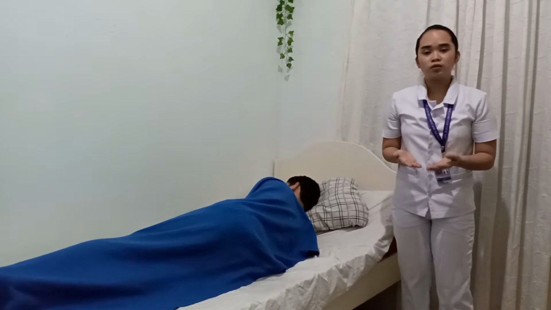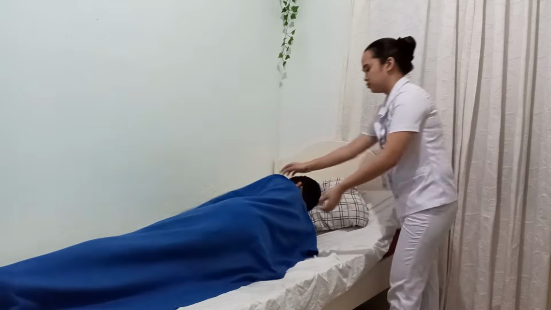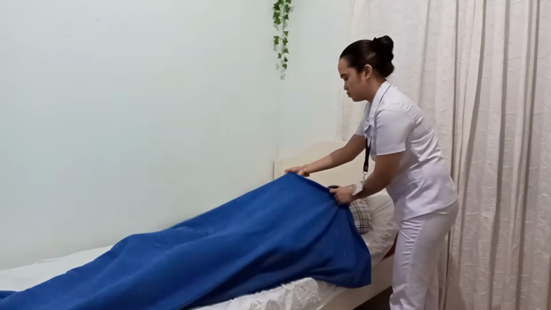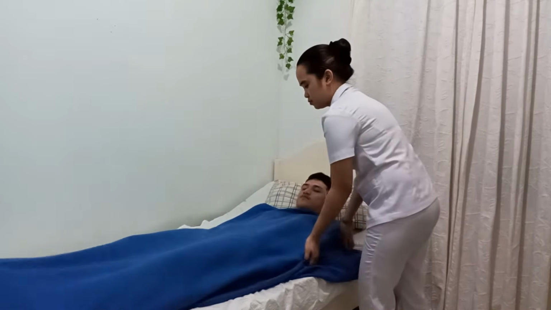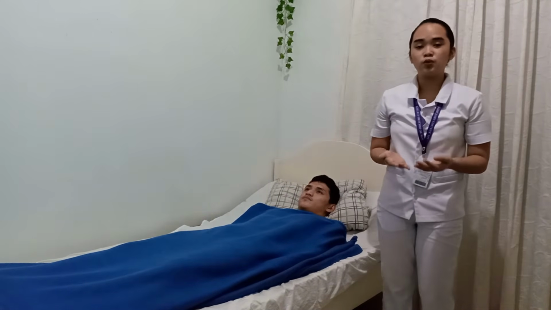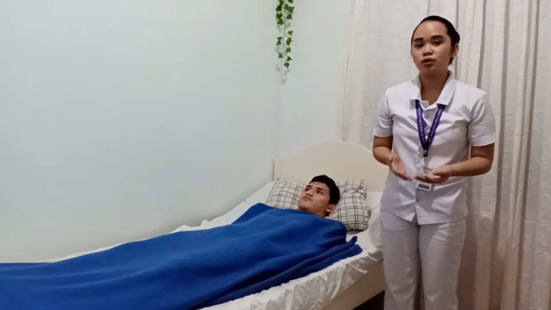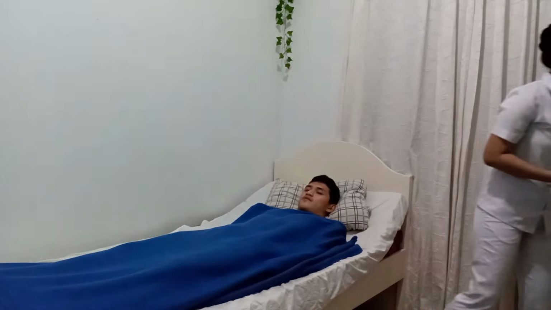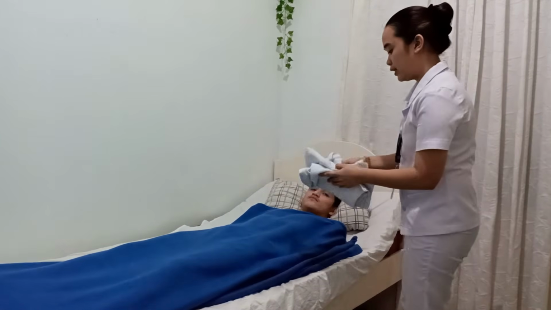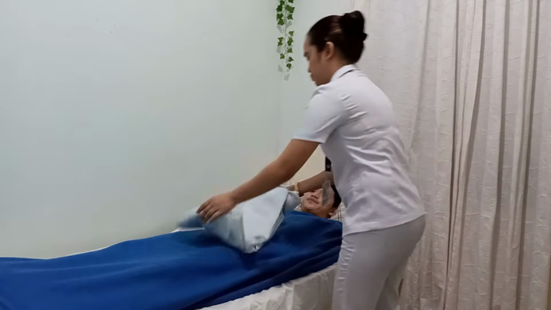Okay, now I am done bathing my patient. So Mr. Patrick, you can now roll back. Okay, and now I'm going to help my patient wear his new clean gown, and I'm going to check the devices attached to the patient. So Mr. Patrick, this is your new clean gown, and I'm going to help you wear it, okay? Okay, thank you.